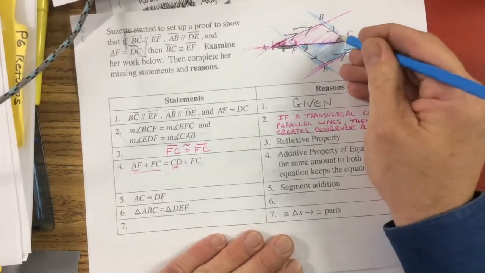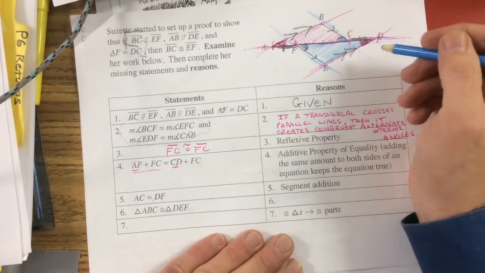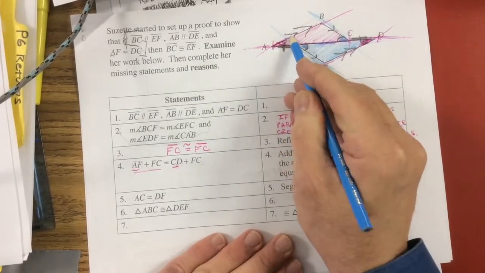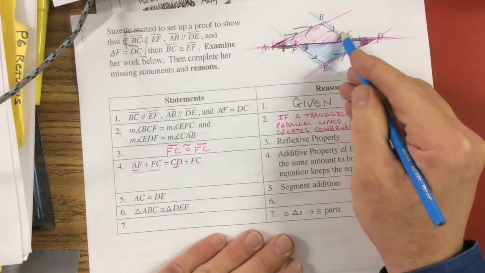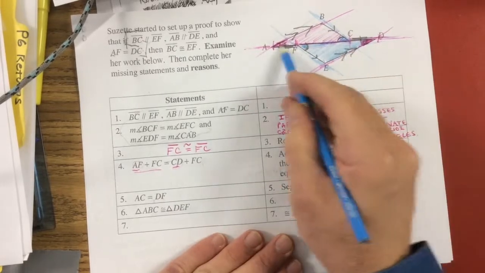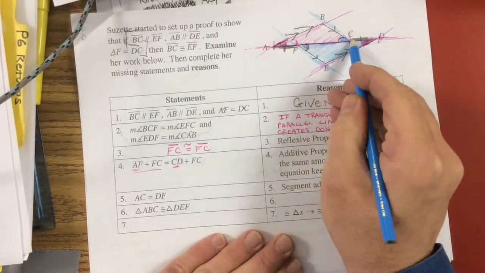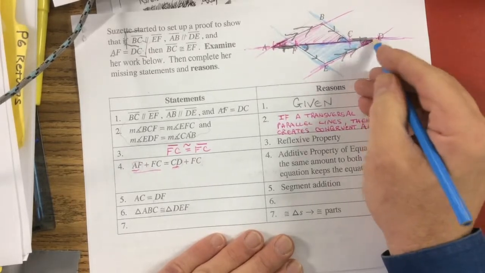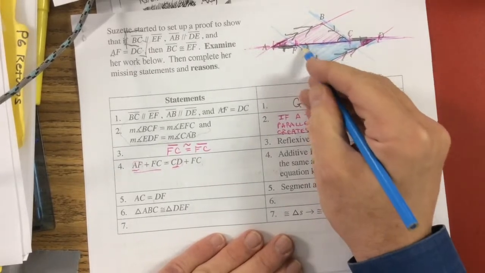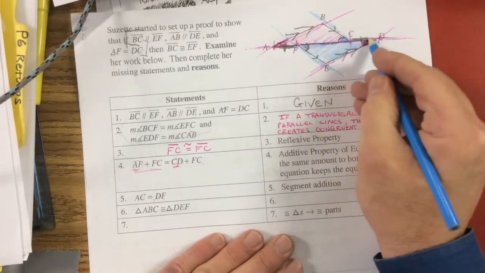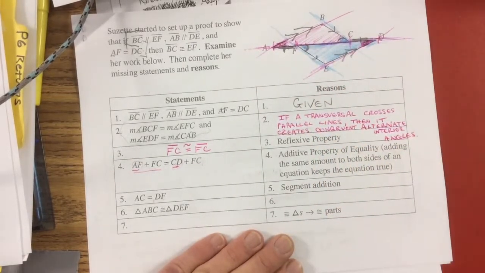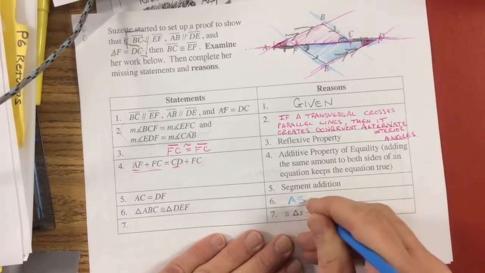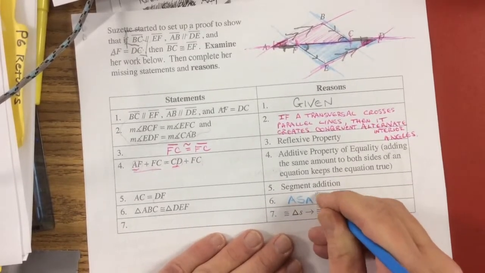We know that this angle is congruent to this angle, and we know that this angle is congruent to this angle. So it looks like this angle here and this angle here and the line segment that connects them are all congruent to this angle here, and the line segment that connects them. And that is angle side angle congruence.